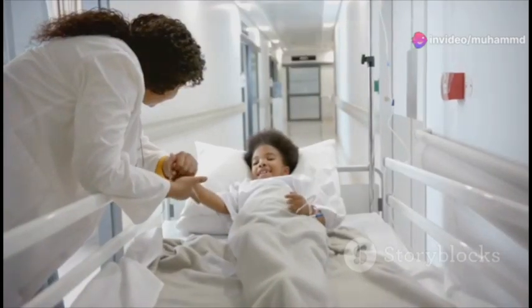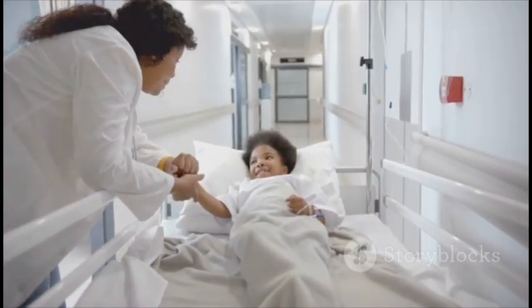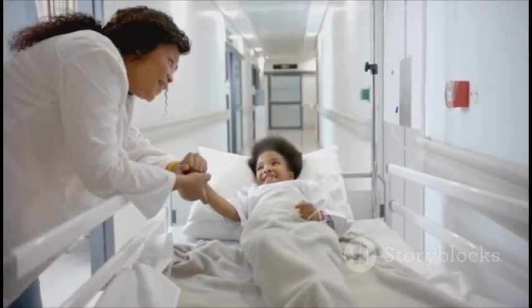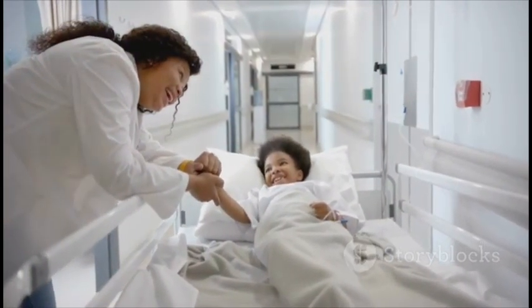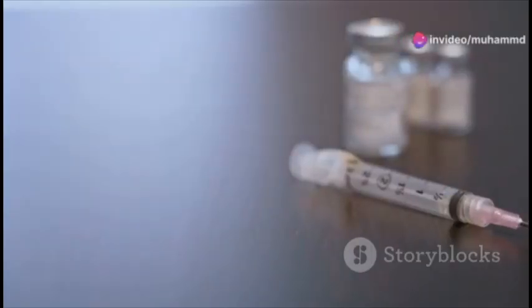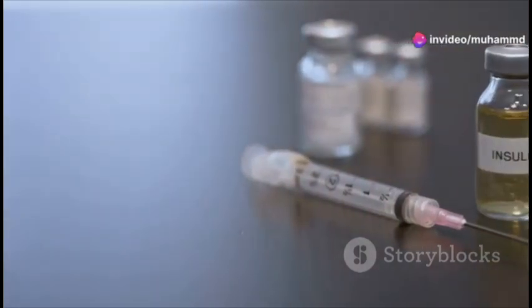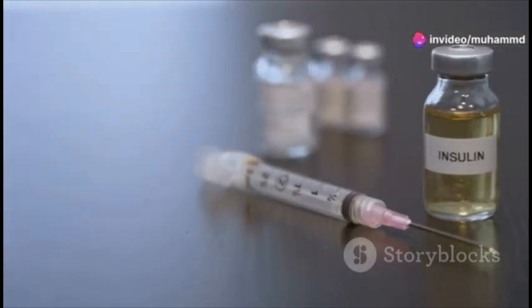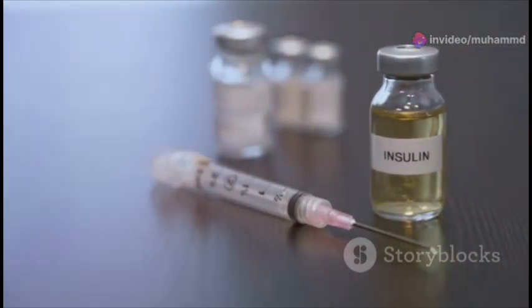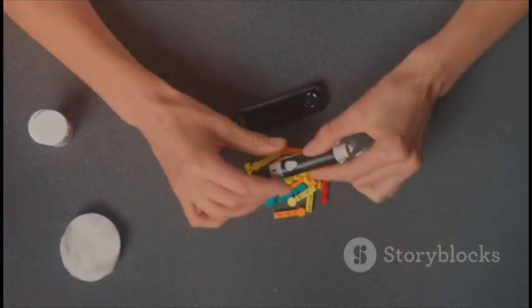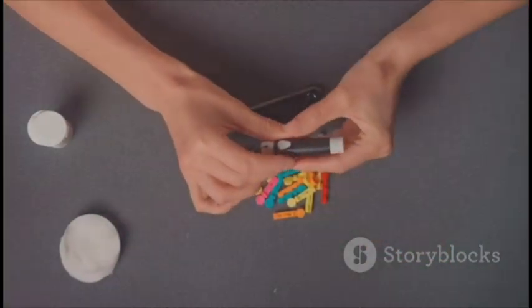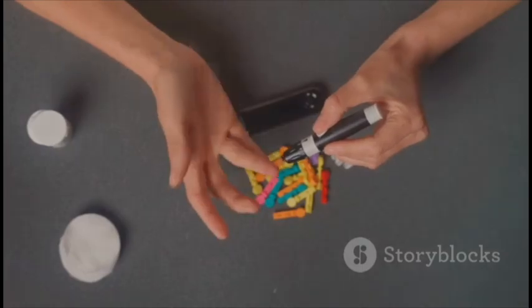Transitioning to long-term management. Once blood glucose levels have stabilized and the child is no longer in a critical state, the focus shifts to transitioning to long-term diabetes management. This typically involves transitioning from intravenous insulin to subcutaneous insulin injections or an insulin pump. The healthcare team will provide education and support to the child and their family on managing diabetes at home.